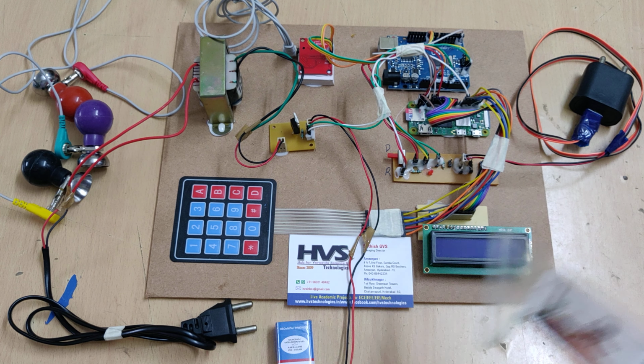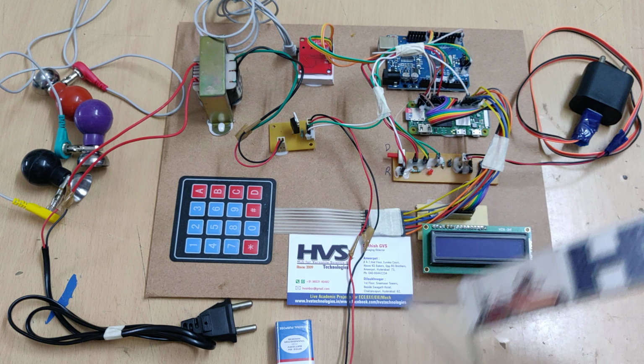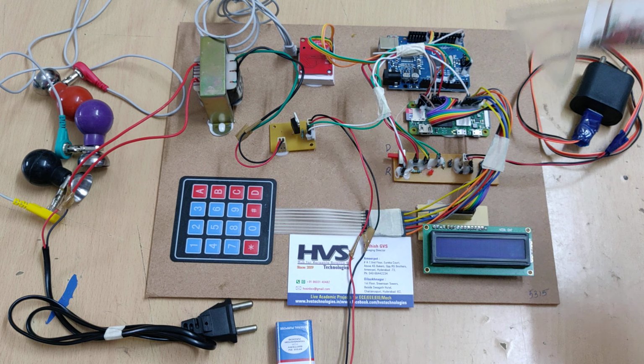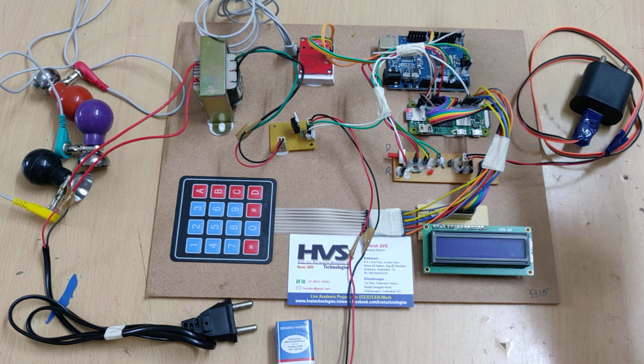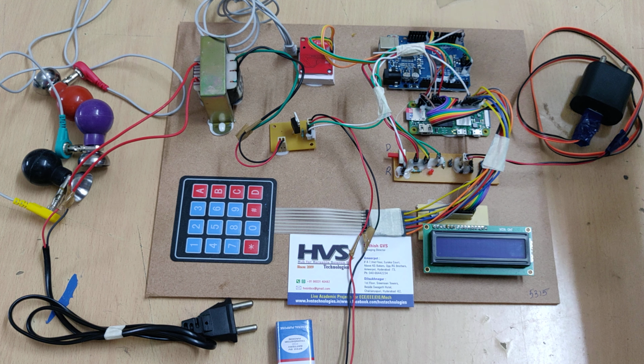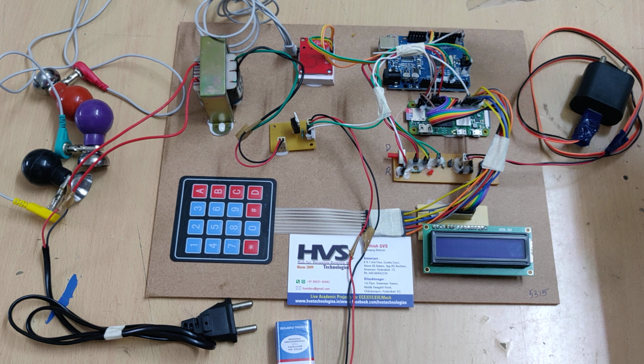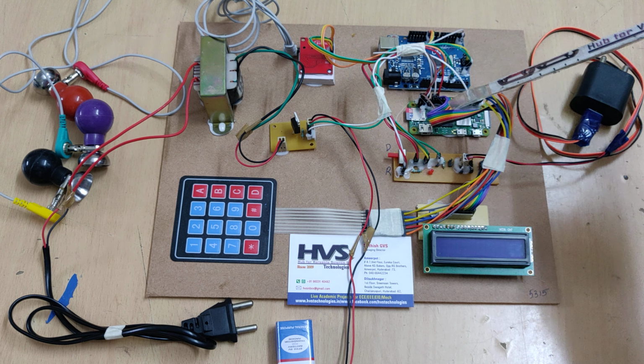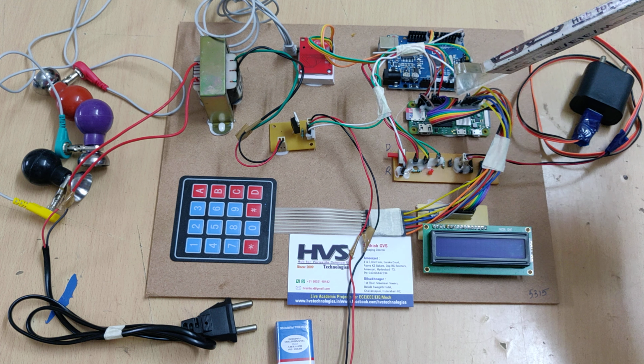Next, let us see the demonstration, and before the demonstration let me explain the connections. As we have explained, the ECG connection to the UNO board is at pin number 10, 11 and A0, and the first pin is connected to the Raspberry Pi 02W at the 15th pin.